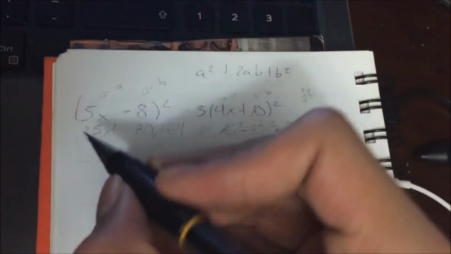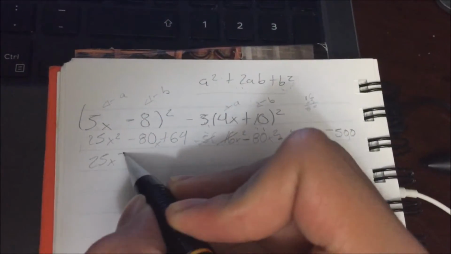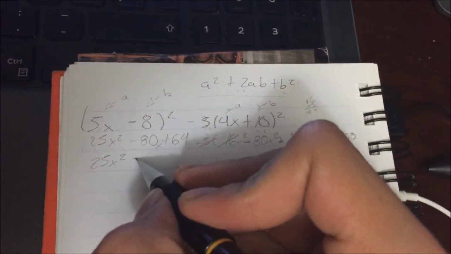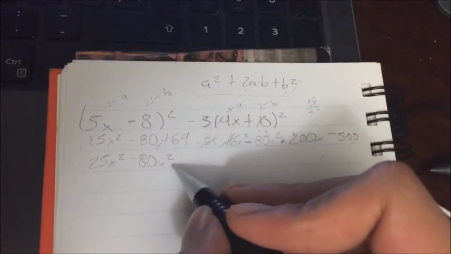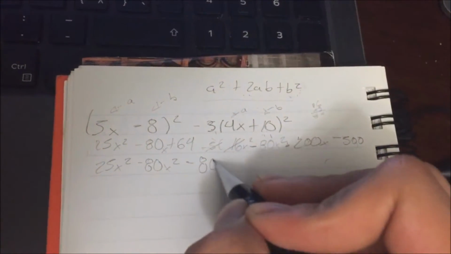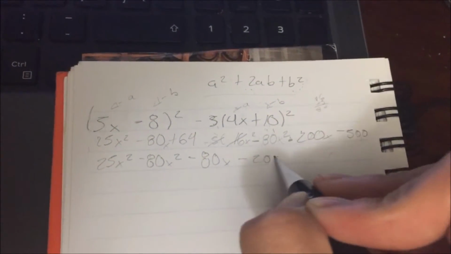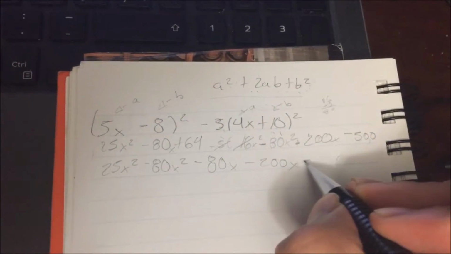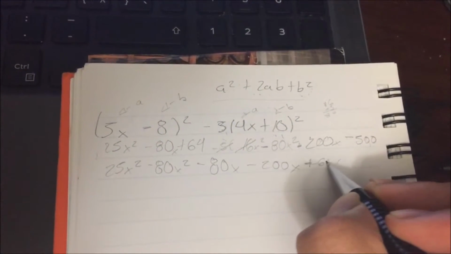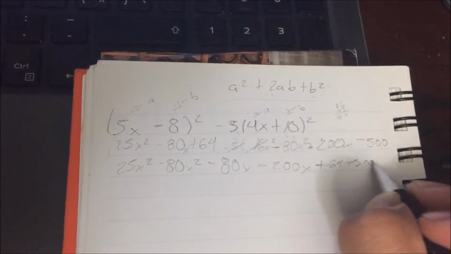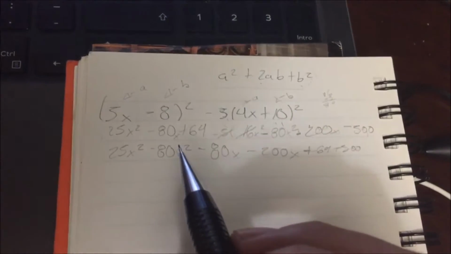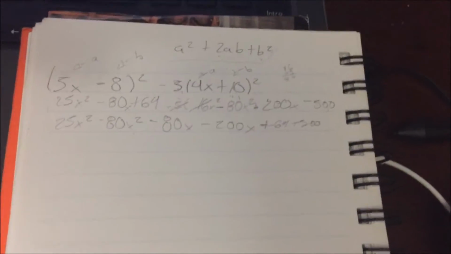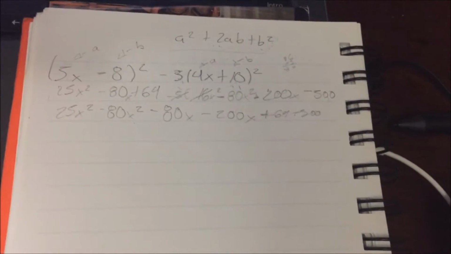Okay, so we put 25x squared, less 80x squared, less 80x, less 200x, plus 64, less 500. Let me do this in the calculator.